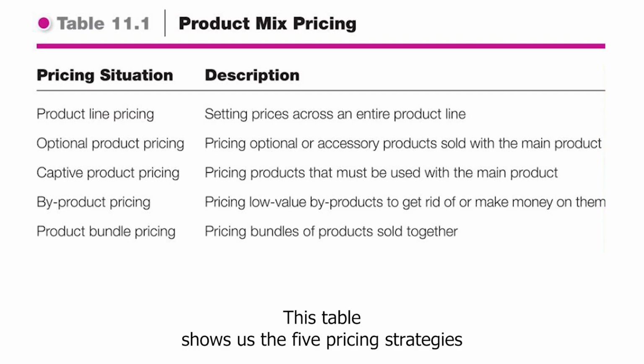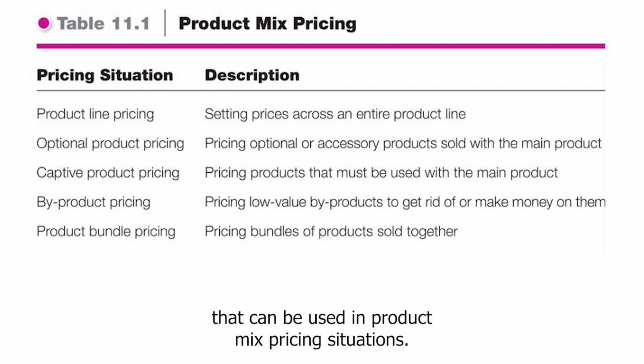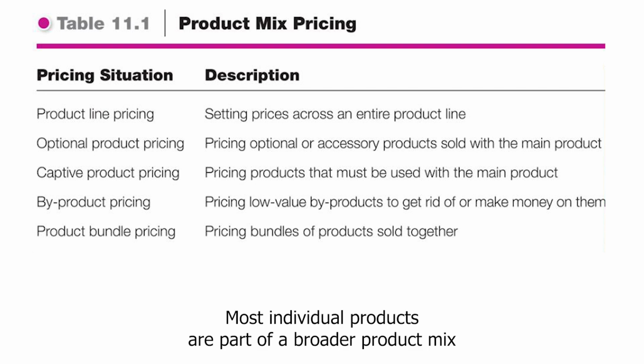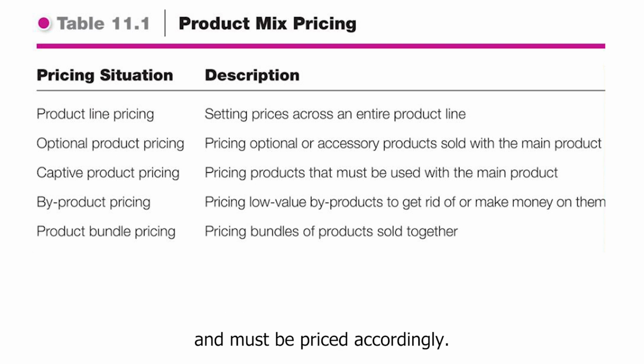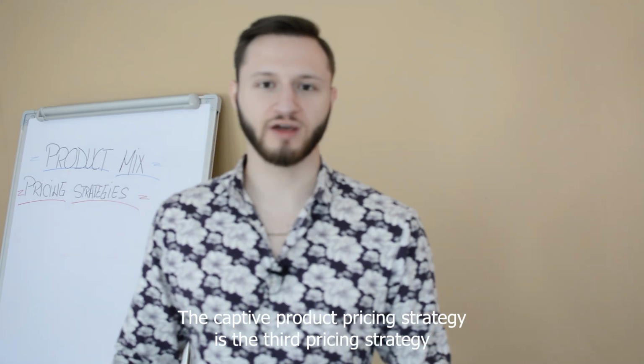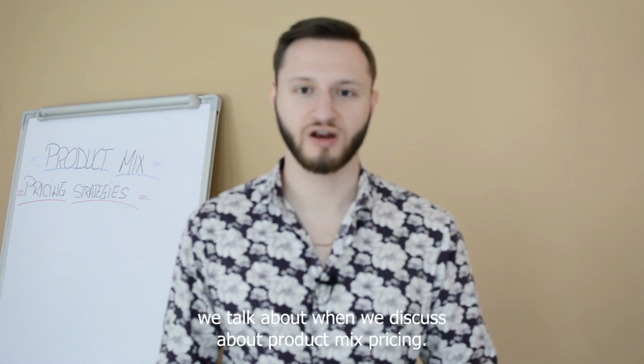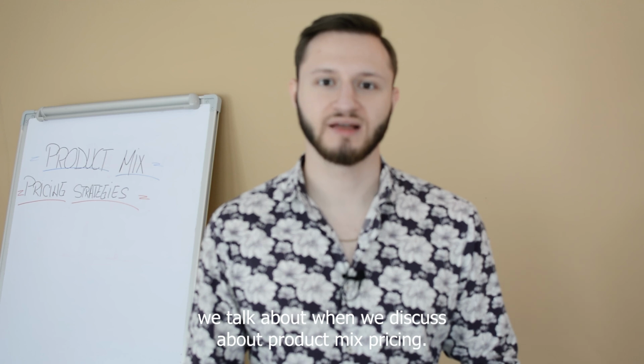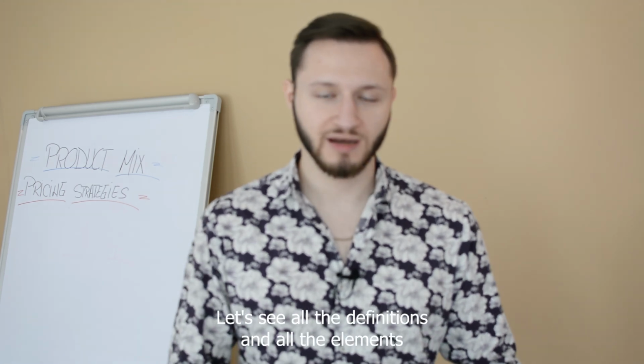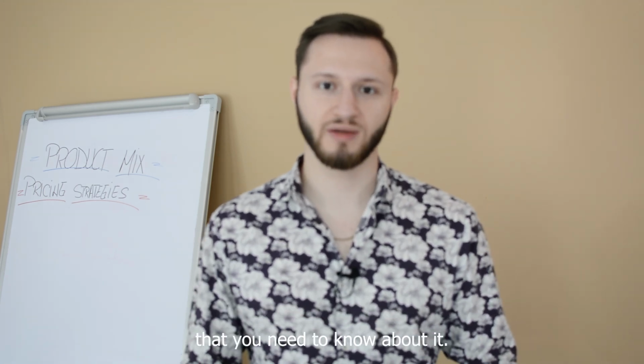This table shows us the 5 pricing strategies that can be used in product mix pricing situations. Most individual products are part of a broader product mix and must be priced accordingly. The captive product pricing strategy is the third pricing strategy we talk about when we discuss product mix pricing. Let's see all the definitions and all the elements that you need to know about it.